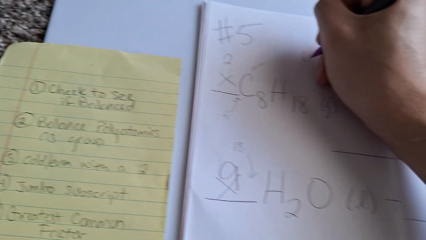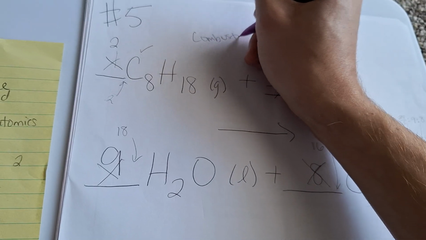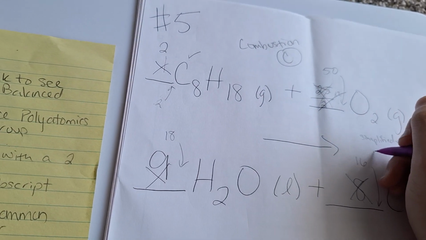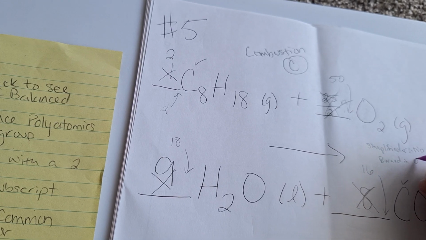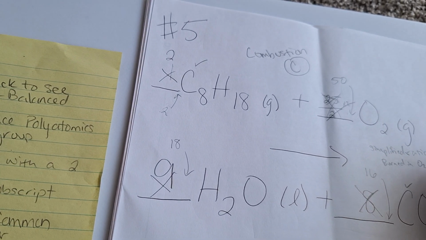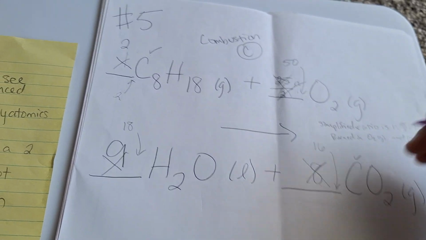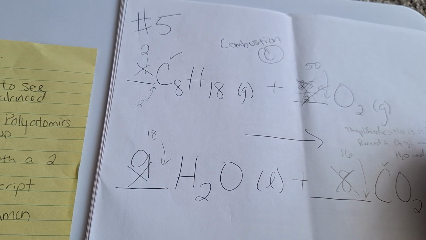And this is a combustion. Or C, and again, burned in O2 gas and produces H2O and CO2.